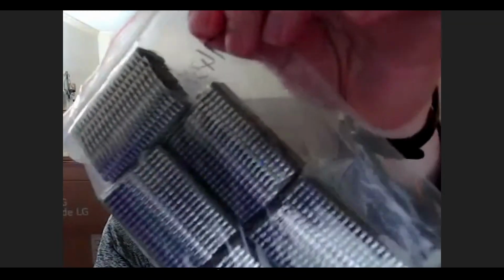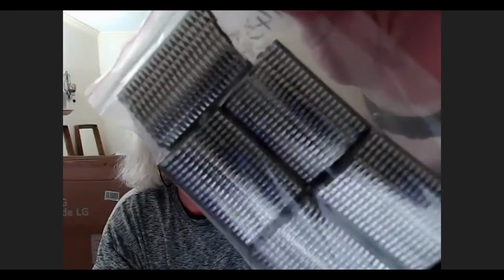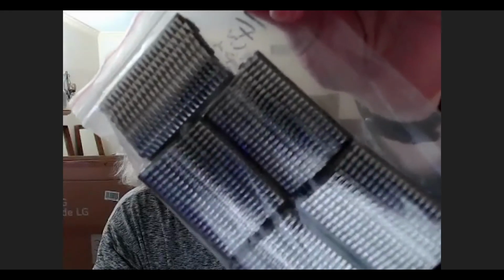Here's a bag of 50 of the Hitachi chips. These were less than $2.50 a piece in quantities of 10. So I got a bag of 50 for, I think, $120 or something. Look on eBay.